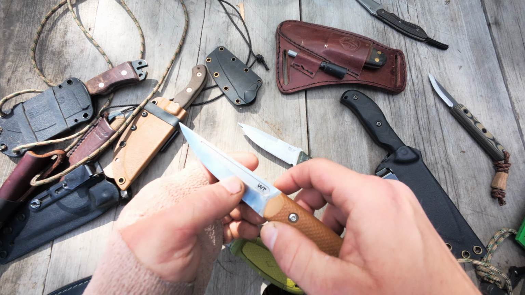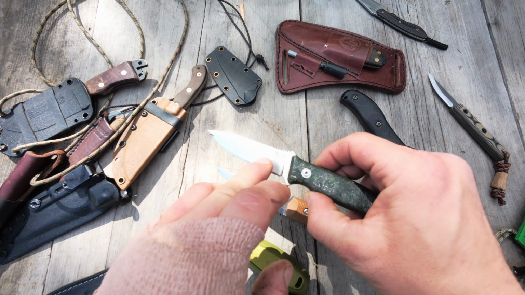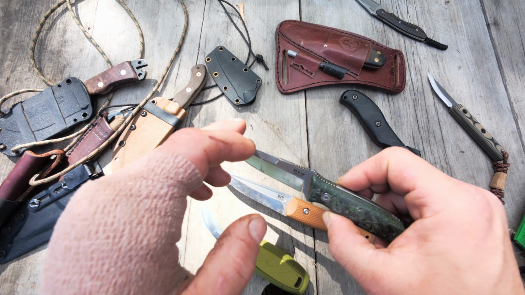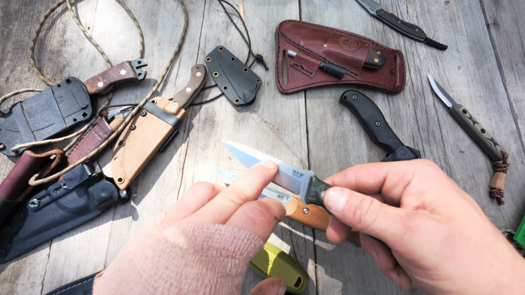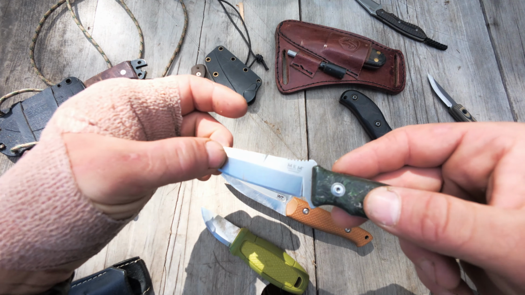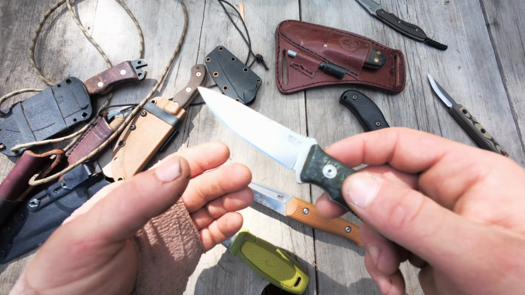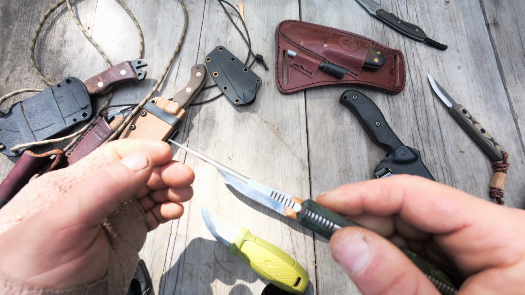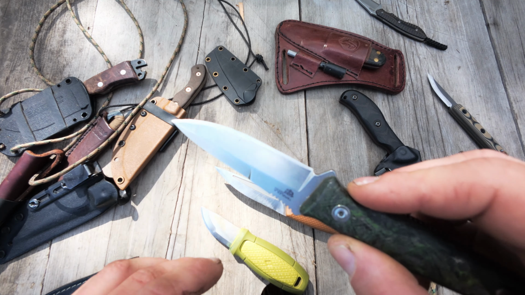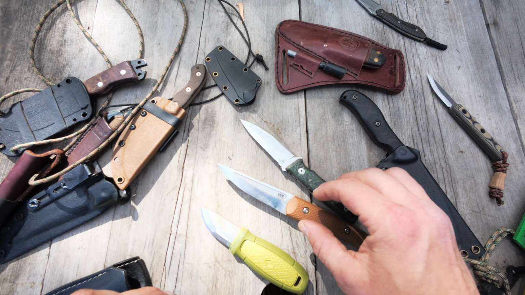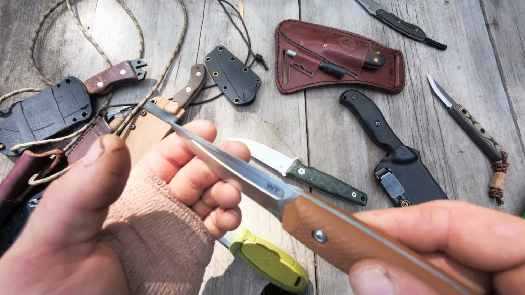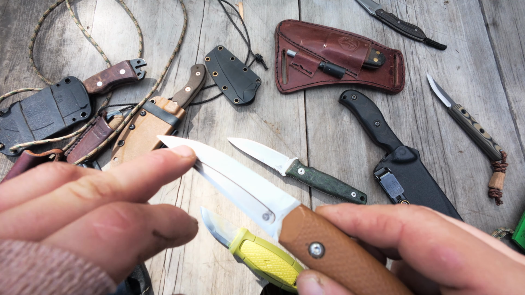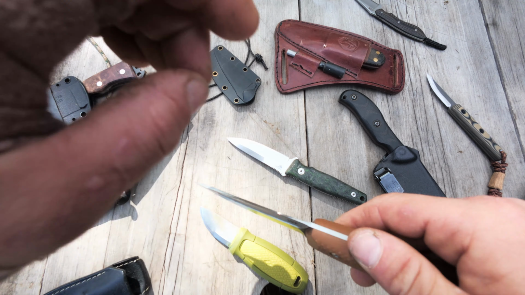And then there's also swedges. So a swedge is when, from basically where your grind starts, the blade gets skinny again towards the spine. So like where this grind starts, it starts to lose material towards the spine, creating less drag through whatever it is you're cutting through. See how it gets thinner towards the spine? The same thing on this. You've got a swedge right where the grind starts, the main bevel starts, and it gets skinnier.